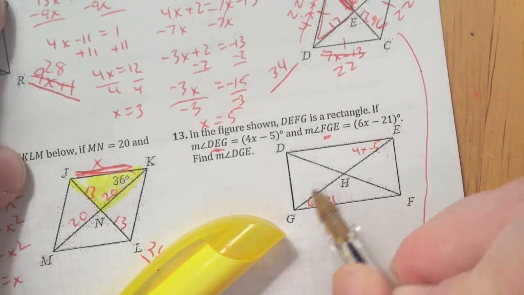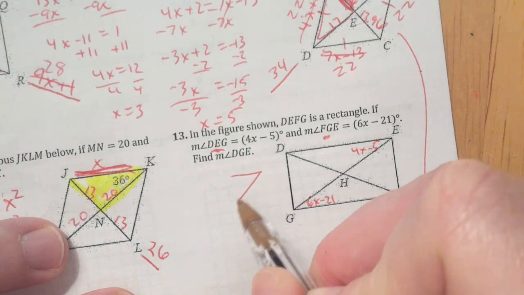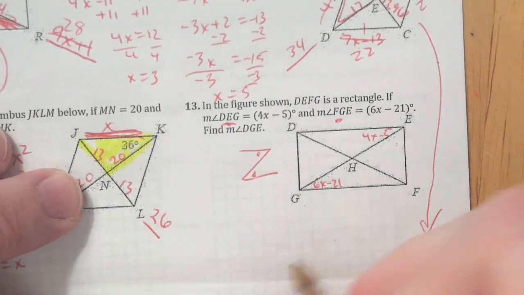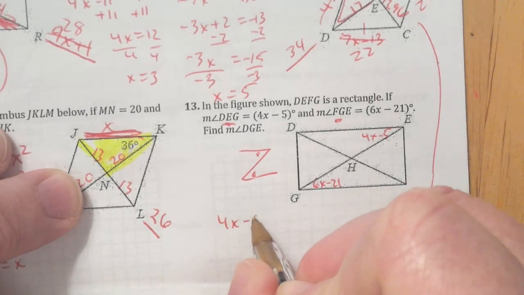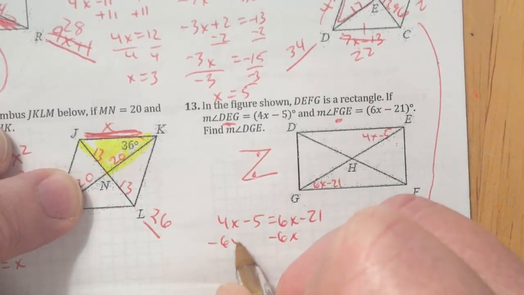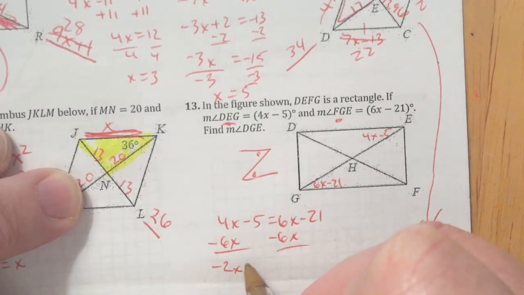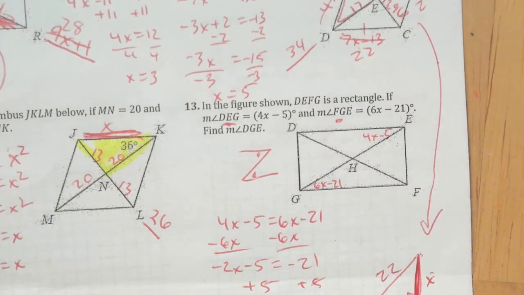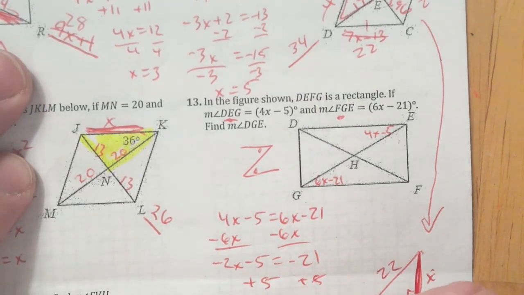If I do my Z, I know these two angles are equal because of alternate interior angles. So 4x minus 5 is equal to 6x minus 21. Just solve. Subtract 6x from both sides. Negative 2x minus 5 equals negative 21. Add 5. Negative 21 plus 5, we get negative 16.